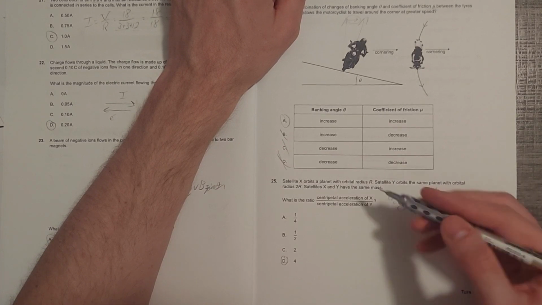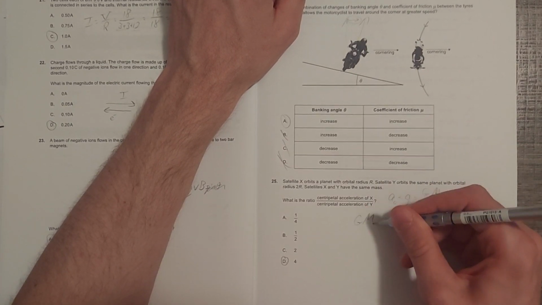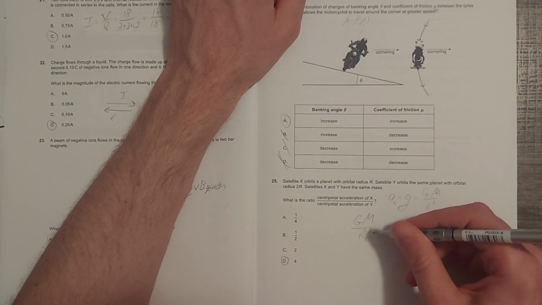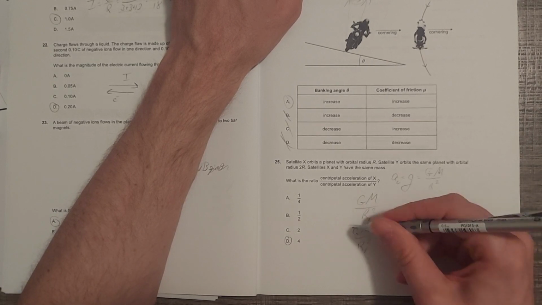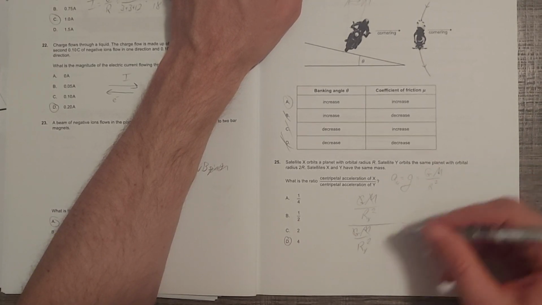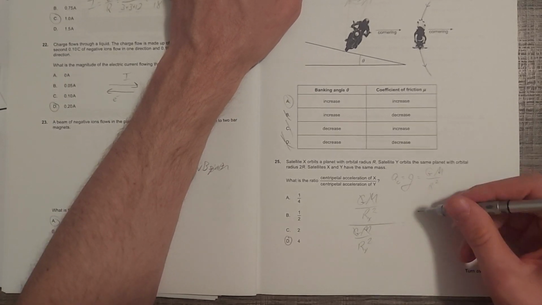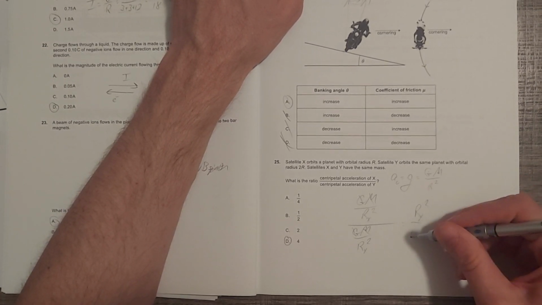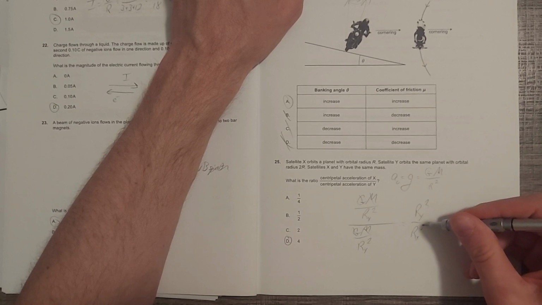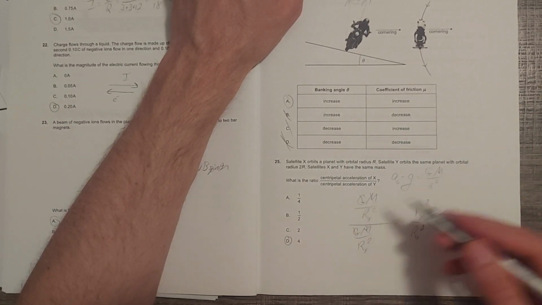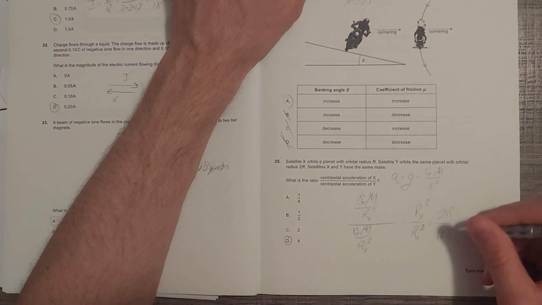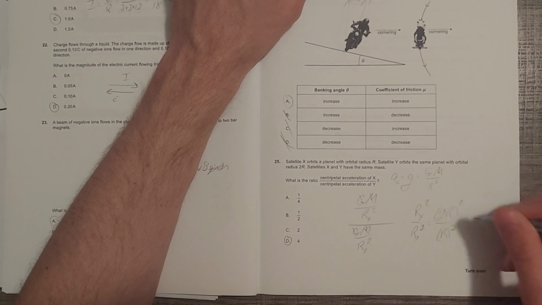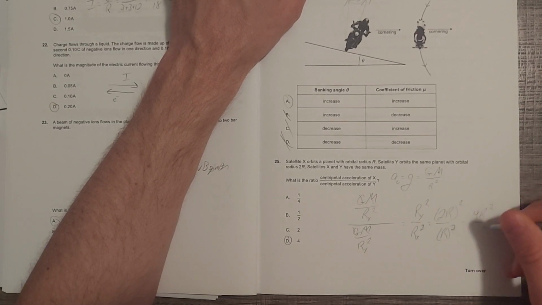So to do this ratio, I would do G big M over r_x squared, divided by G big M over r_y squared. Well, G and the big M will cancel out. This is a double denominator right here, so I'm going to get r_y squared over r_x squared. Well, r_y is equal to 2r_x, right? And r_x is equal to r. So (2r) squared over r squared, that's going to be 4r squared over r squared. Those cancel out, 4.